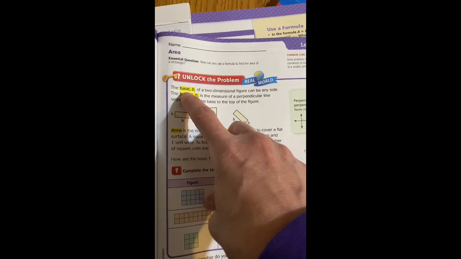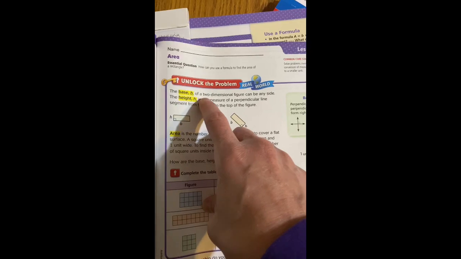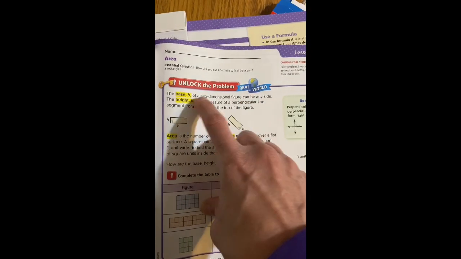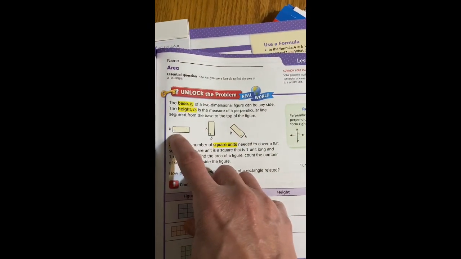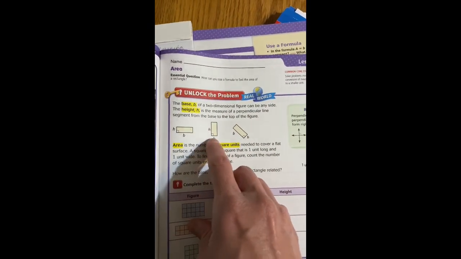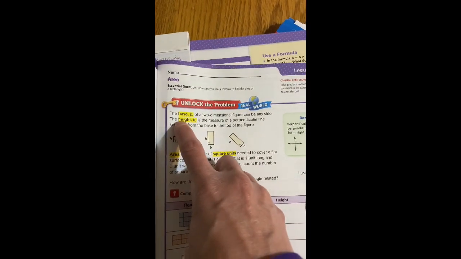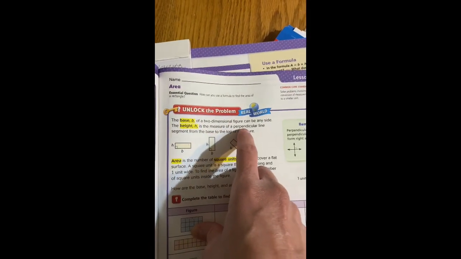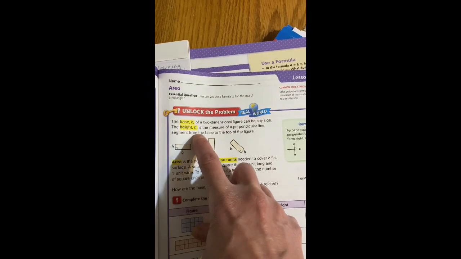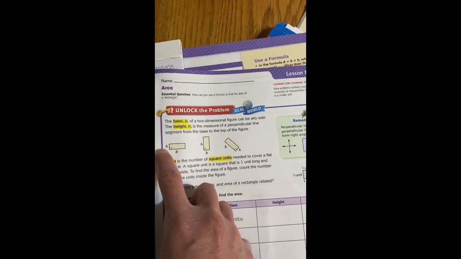So the base, which we label with variable b, of a two-dimensional figure can be any side. It can be any of the sides. So if you look at this example, it could be this side, this side, this side, any of the sides. The height, which we will use the variable h, is the measure of a perpendicular line segment from the base to the top of the figure. So if this is base, this is height.